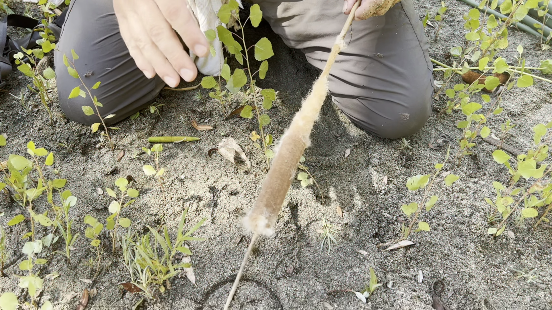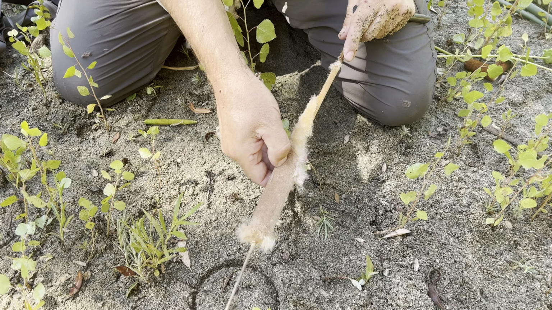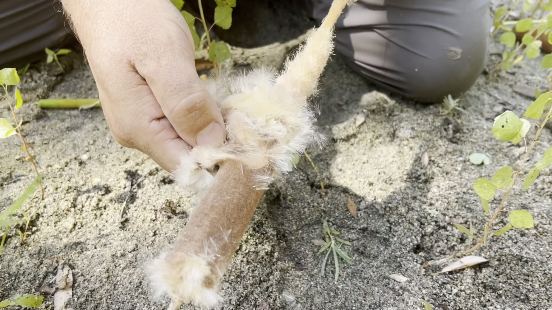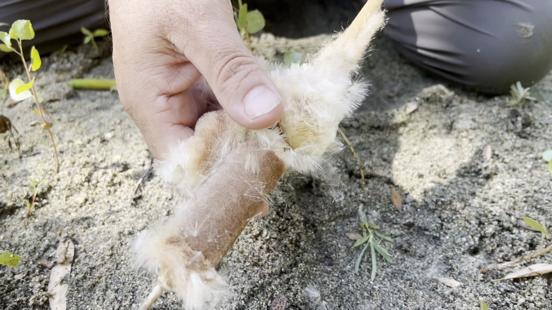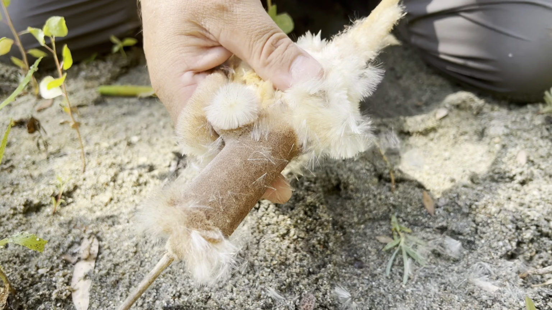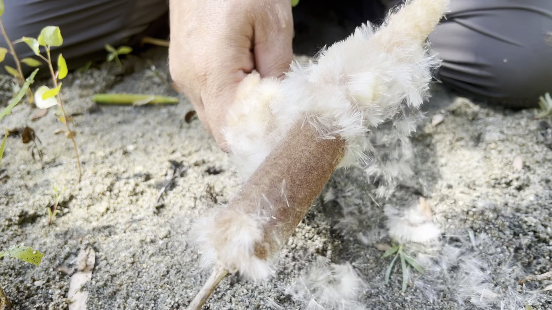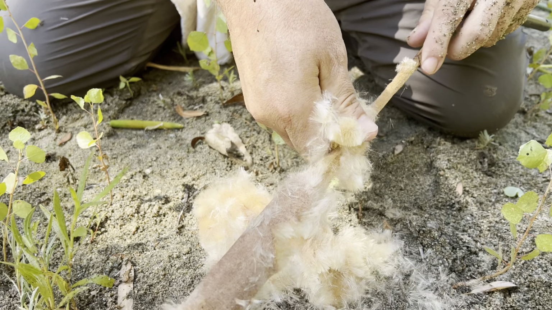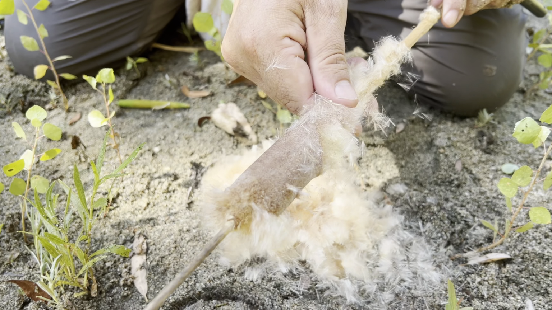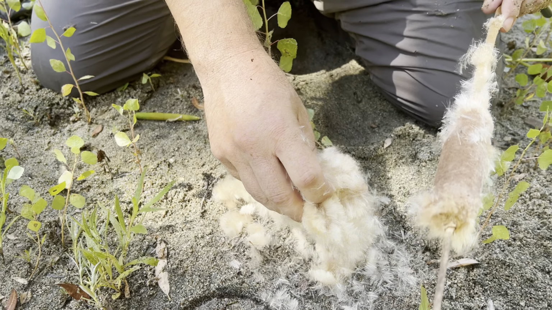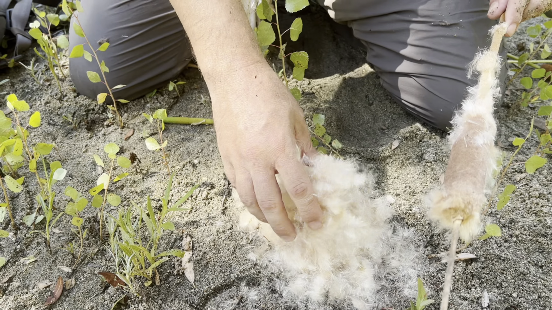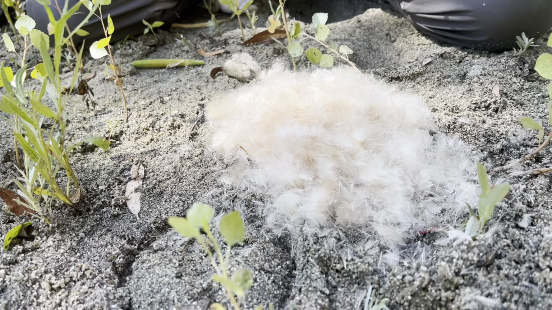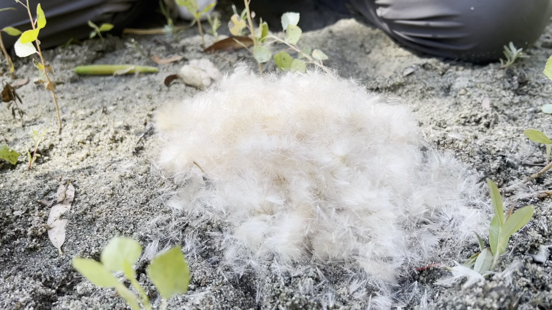So a really interesting property of the cattail, I want to show you why I'm cooking it up here, is this down. This is actually how it spreads its seed. This gets released into the air and makes a lovely down. So when it's at this stage, there's a few things you could do with it. I can stuff that in a shirt or sack, and it makes a lovely pillow. You can use it for insulation and things like that.